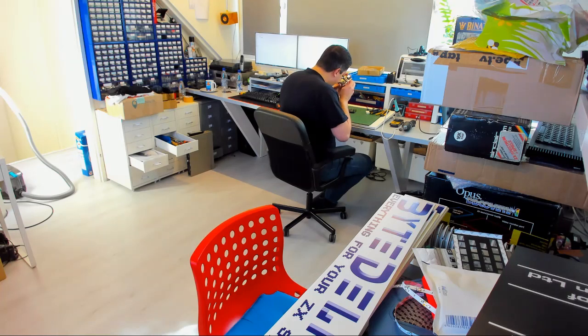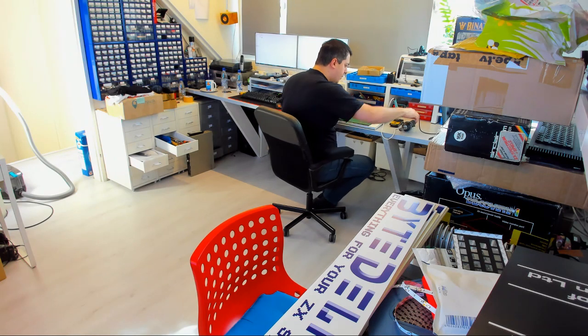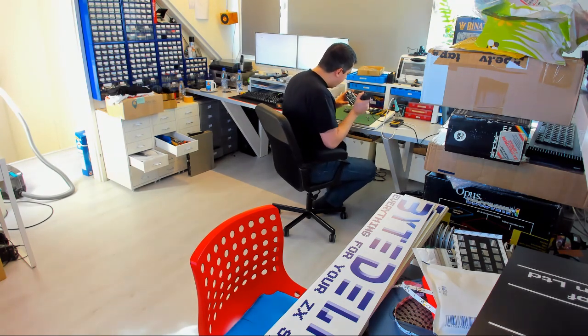My soldering is just fine, I don't see any problems here. No, I think it's all okay. Let's check the RAM. There's no issue with that. So I guess it's just something with the ROM. Let's get it off and then we'll see.